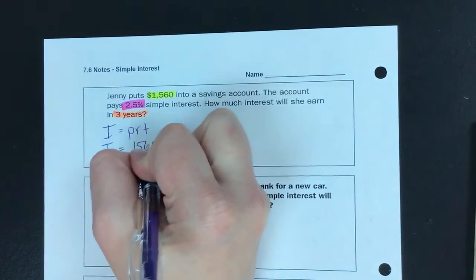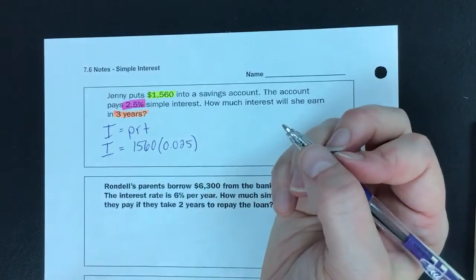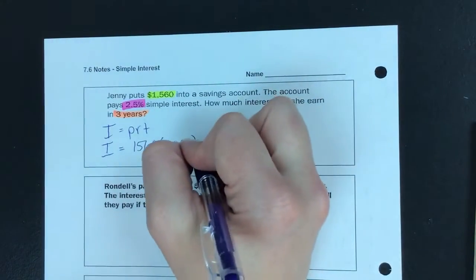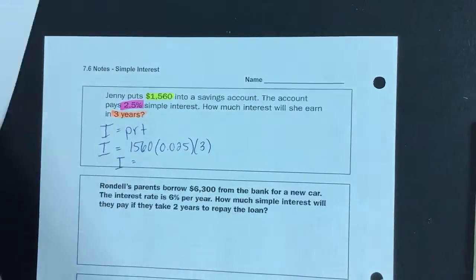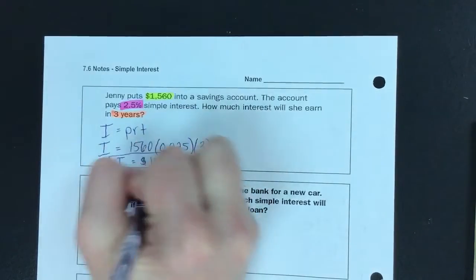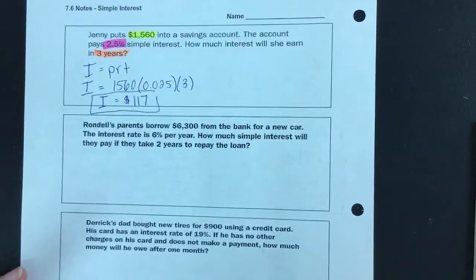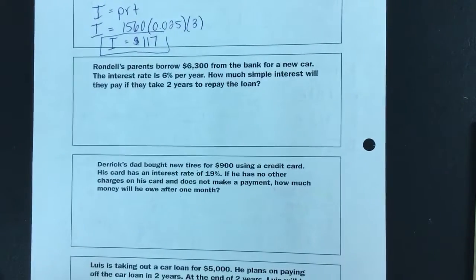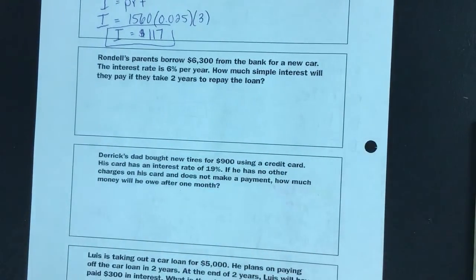Interest equals $1,560 times 0.025, or 2.5 hundredths, times 3 years. Put that into your calculator, and you're going to get that the interest is $117. All right, I want you to try the next few problems. See if you can't do this one and this one on your own. Pause.